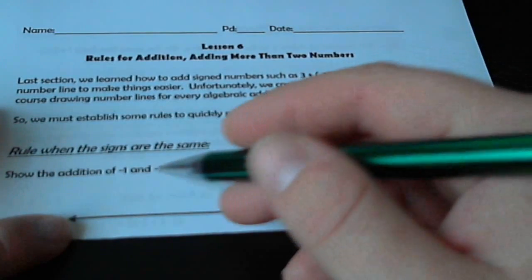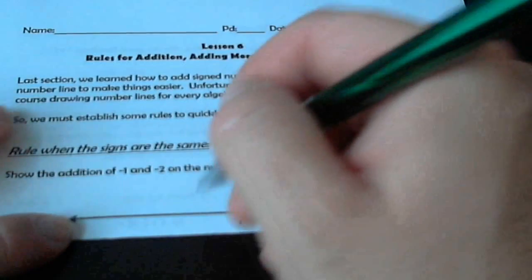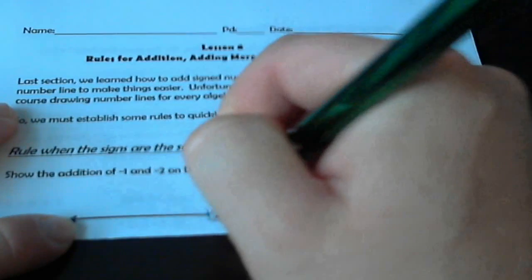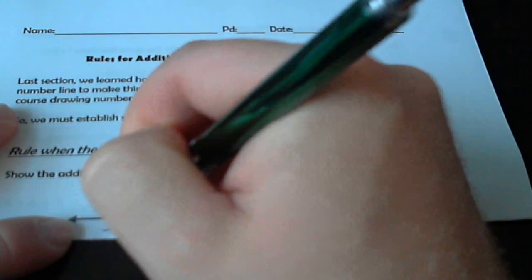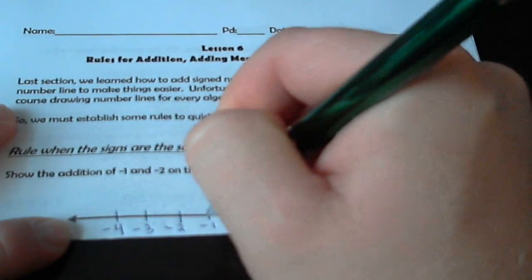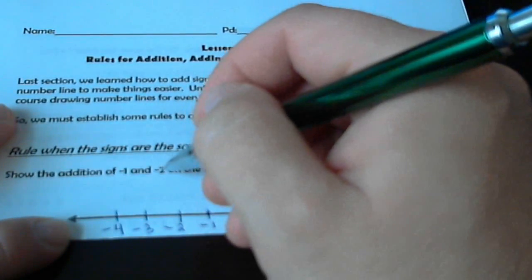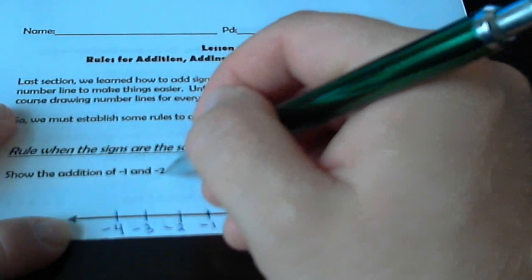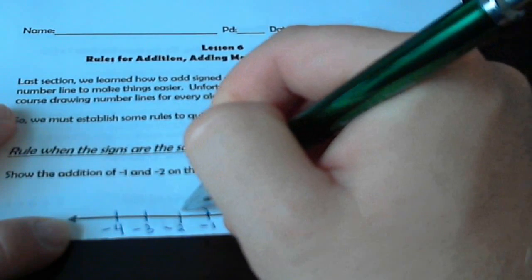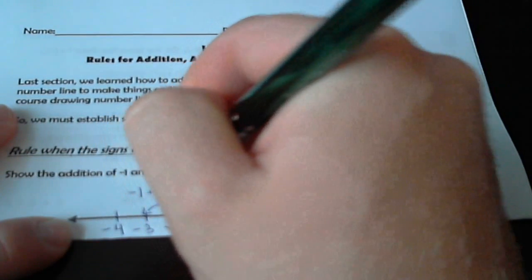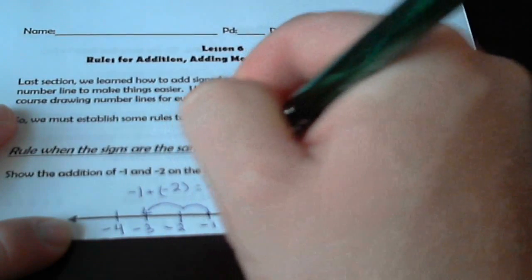So on this number line, let's add -1 and -2. We're going to start with -1, and to that we're going to add -2. So we start at -1 and we add -2. But remember, the -2 means go to the left. So 1, 2. So that means -1 plus a -2 equals -3.